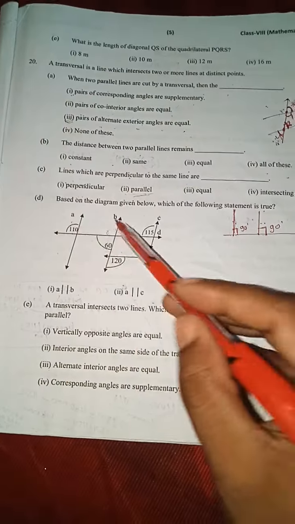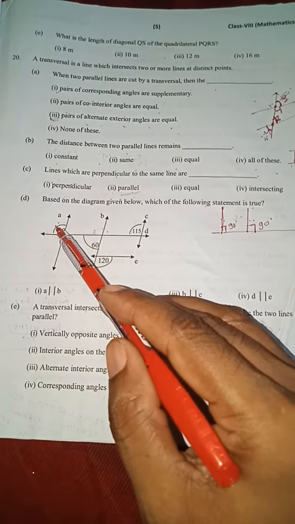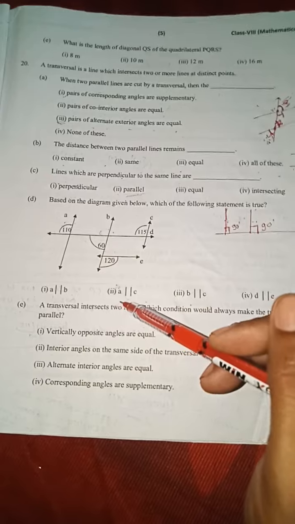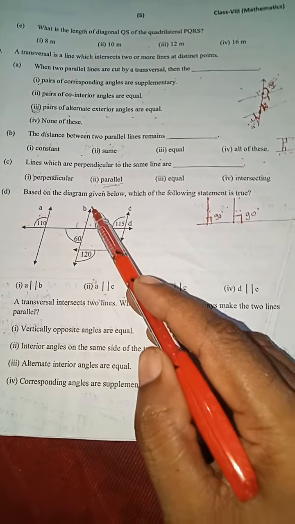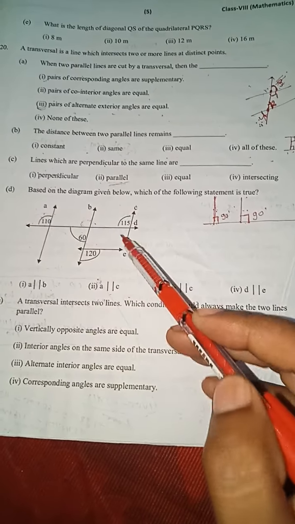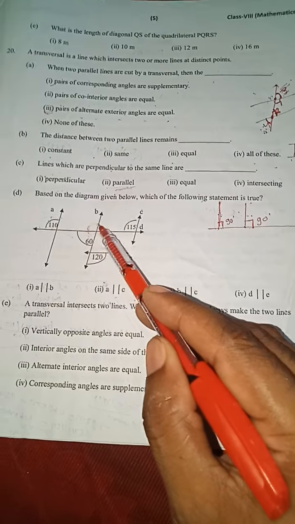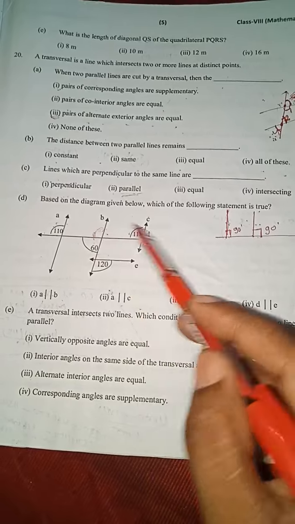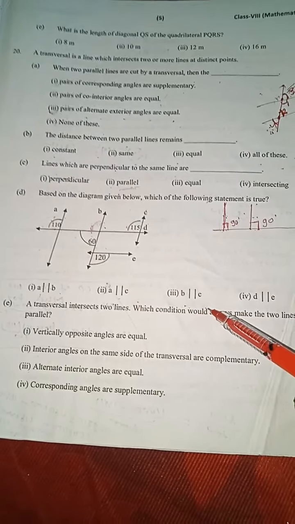Second, A and C. Here is 115, here is 110. The pair is corresponding angles but not the same. So the second option is also wrong. Now the third option, B parallel to C. That line is B and that line is C. If we find the linear pair, it is 120, and here is 120 and 115. It is a corresponding angle pair but not the same. So that option is also not right.